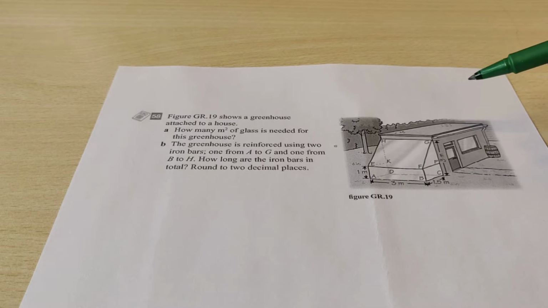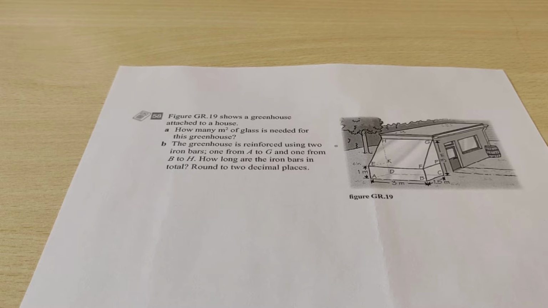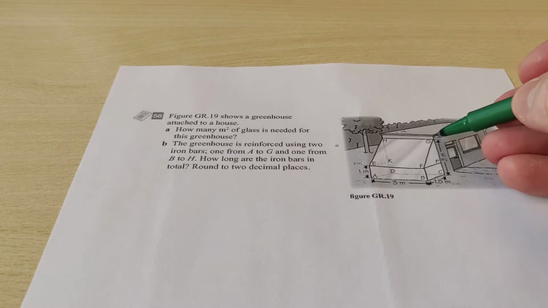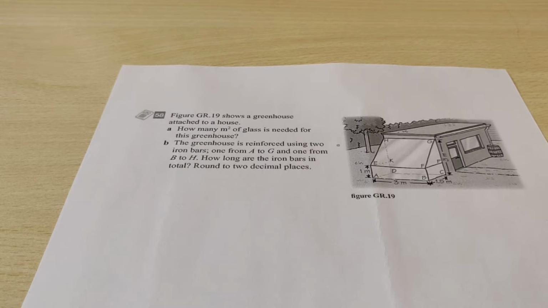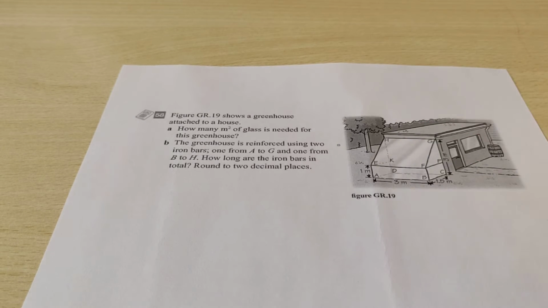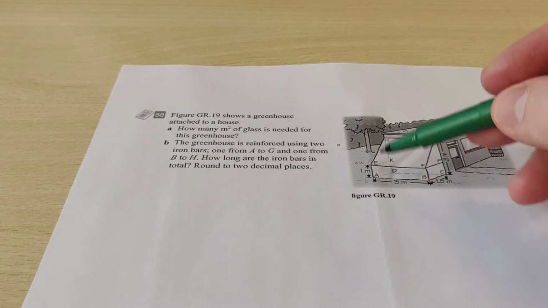Alright, this is another video for 2HT about exercise 58 from the revision of chapter 4. Chapter 4 is about the Pythagorean theorem, and so is this exercise. Here we have a greenhouse which is attached to a regular house. A greenhouse is a place where you can grow vegetables, so the sunlight can go in and then you can plant vegetables there. We need to calculate how much glass you need to make this greenhouse.